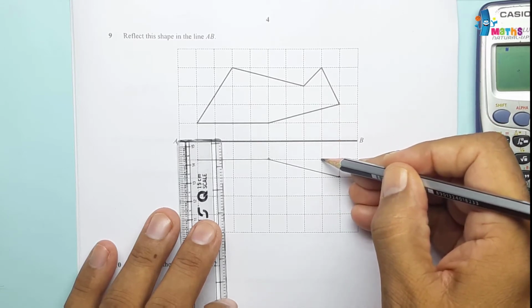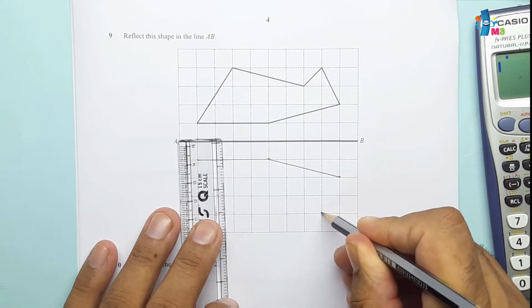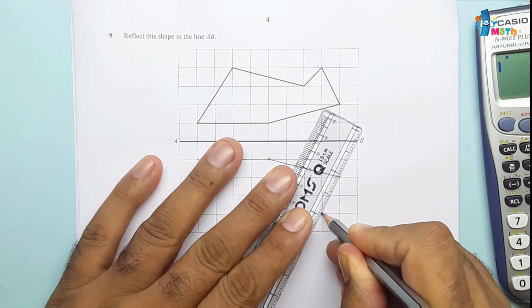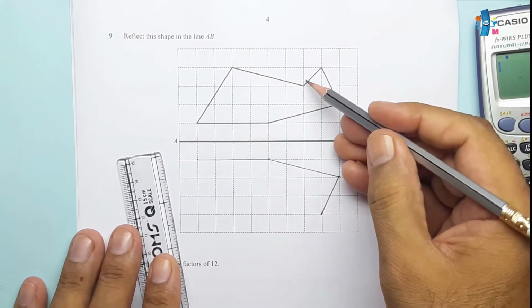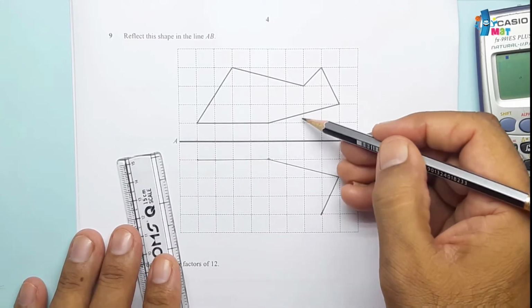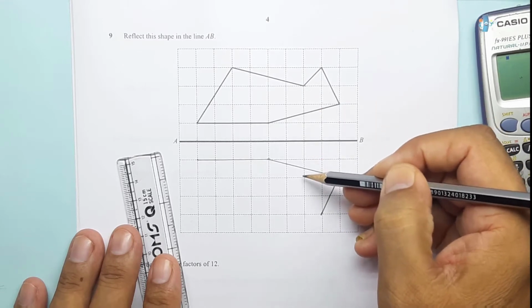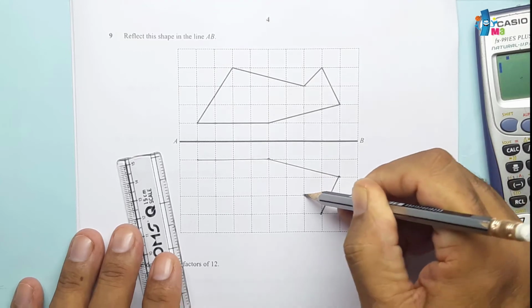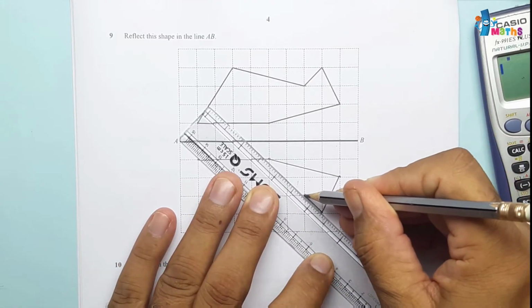So we can count from here 1 2 3 and 4 units. So it will be over here, and we can join this with this. It's done. Next is this corner. So this is 1 2 3 units. So from here 1 2 3 units. So this will be our location. So we can join this with this.